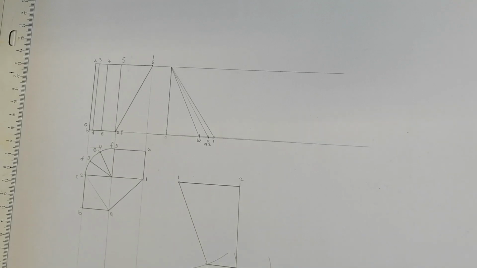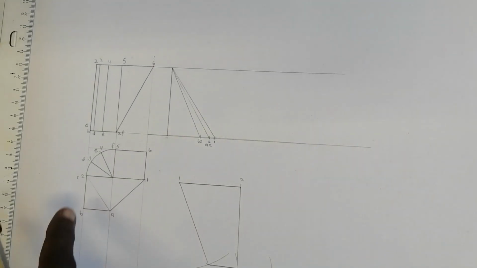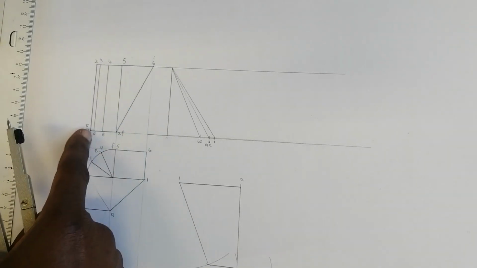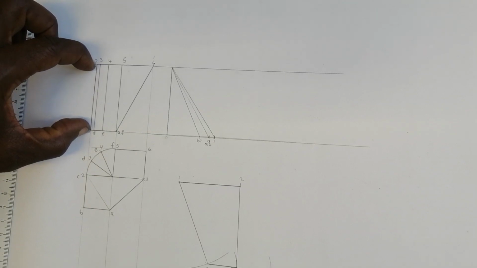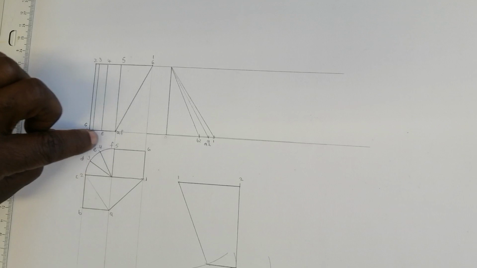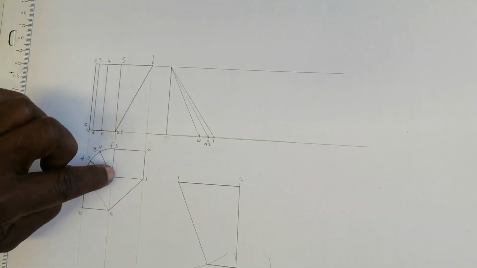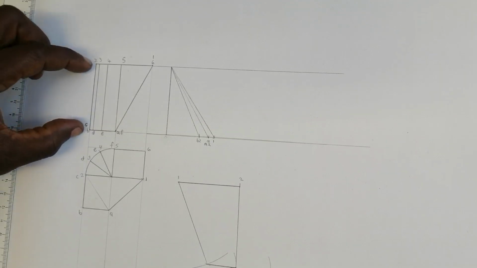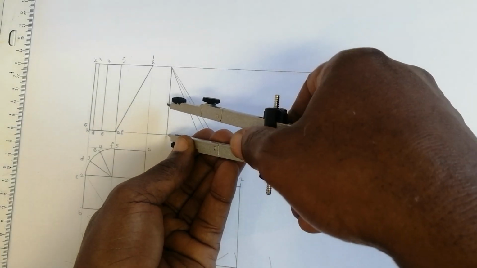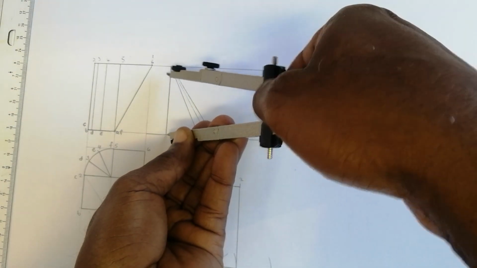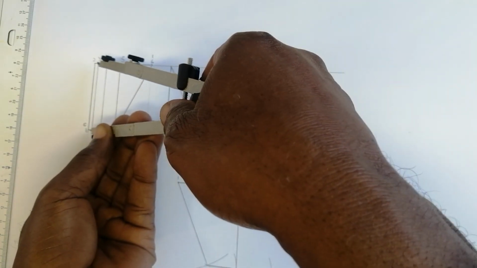Now 2C, because they coincide, you see 2 and C. So actually this distance here is a true length for 2 and C. You see, it's a true length, right? Because 2 and C is on the quarter cylinder. You see, this is a quarter of a cylinder. So 2 and C coincide, so 2 and C is a true length. It's the same as this distance here. So this is the true length for 2 and C, the same as 2 and C in front view.